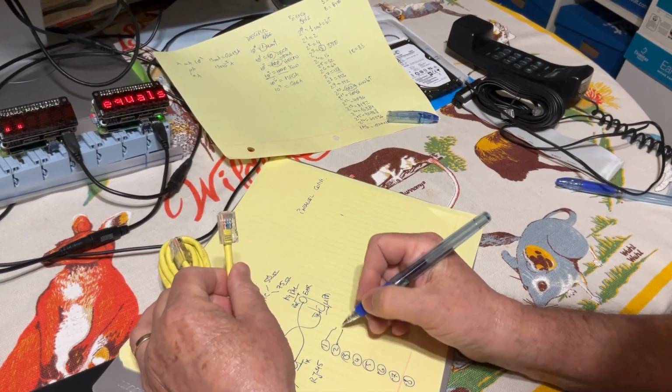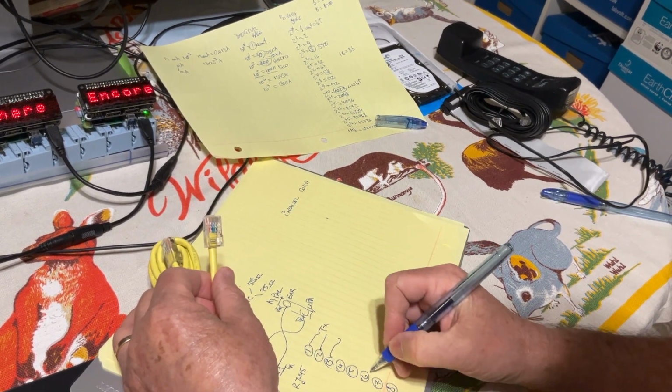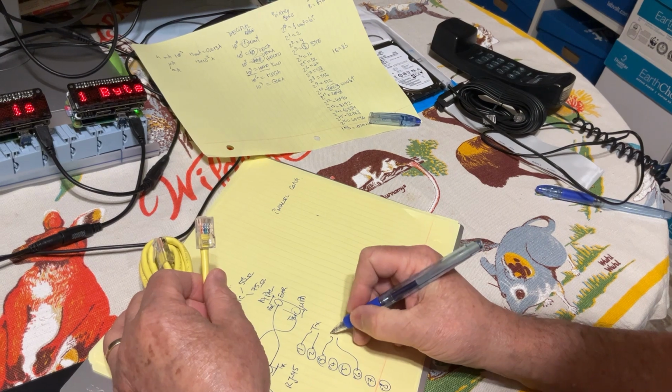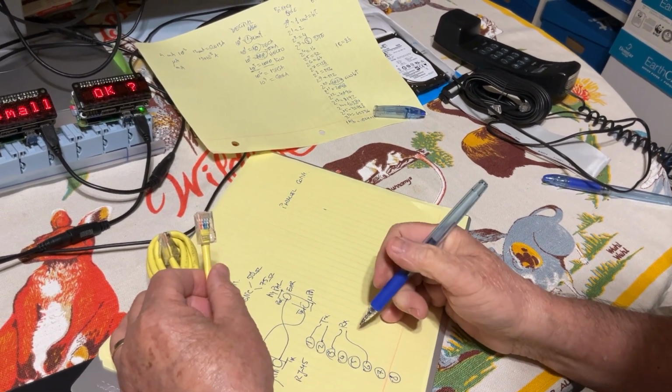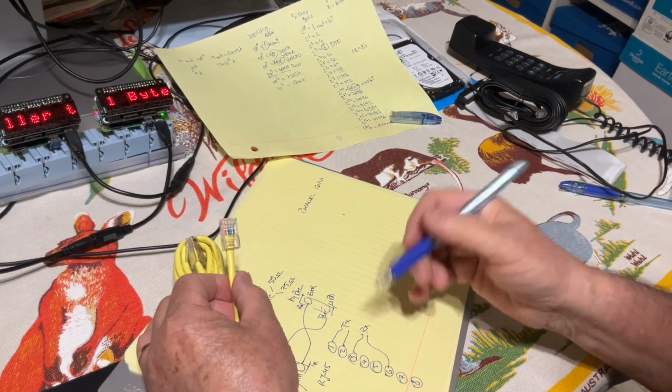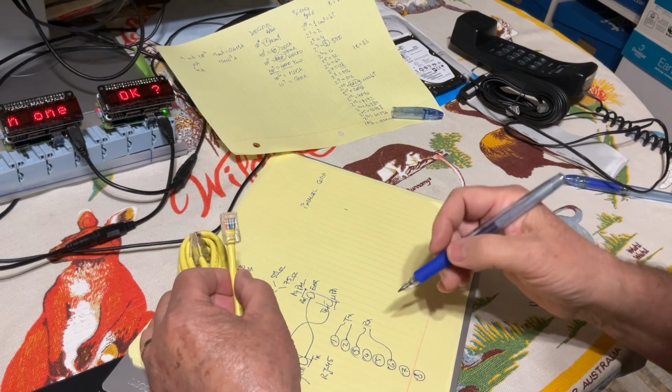1 and 2, they are for transmission. 3 and 6 are for reception. Okay, so only these 4. And in special situations, you can use the other 4. I don't want to talk about that because it's not the purpose.